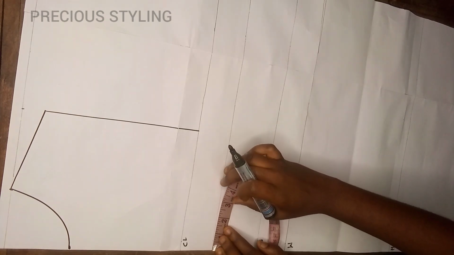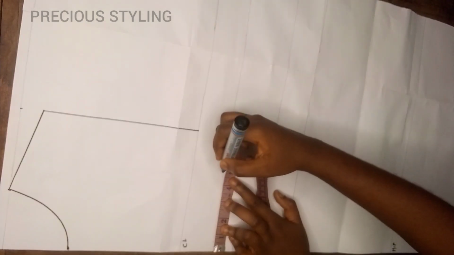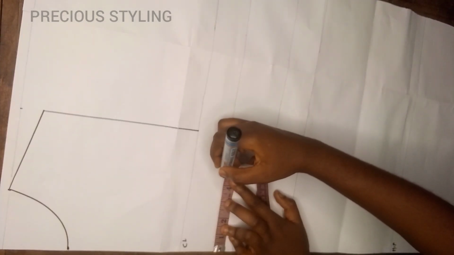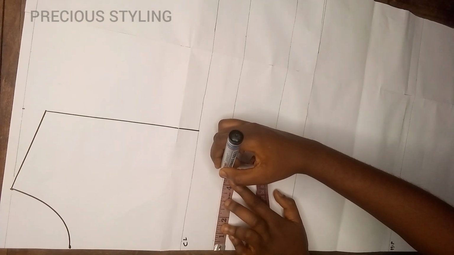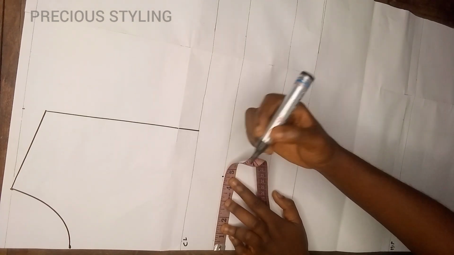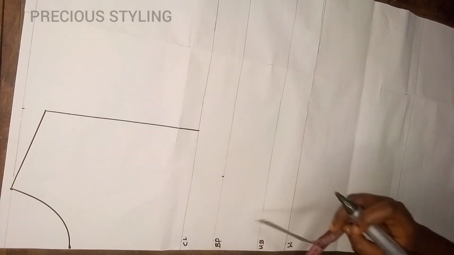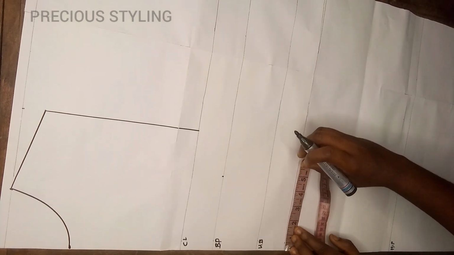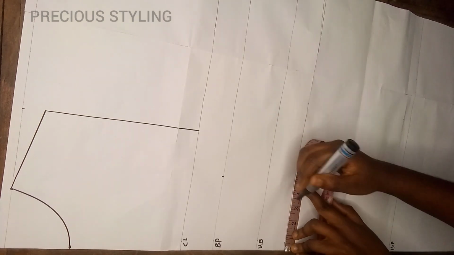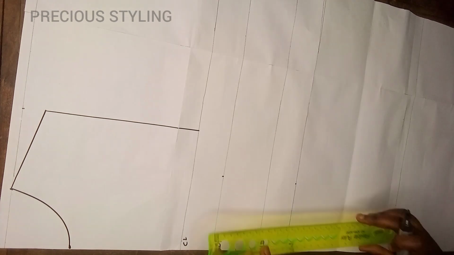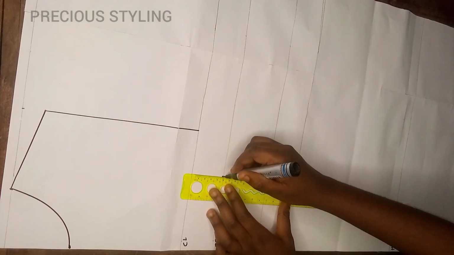We're going to start by taking our bust span measurement divided by 2. My bust span measurement is 9 inches. 9 divided by 2 is 4.5. So I mark that there, and I'm going to mark that on the bust line and on the waistline. And you're going to connect both points on a straight line with a ruler.